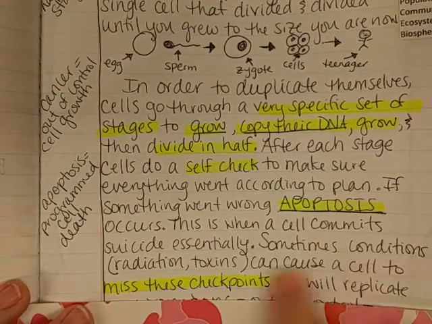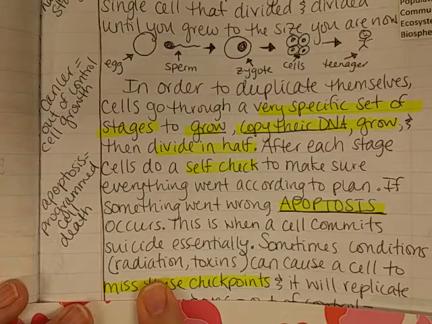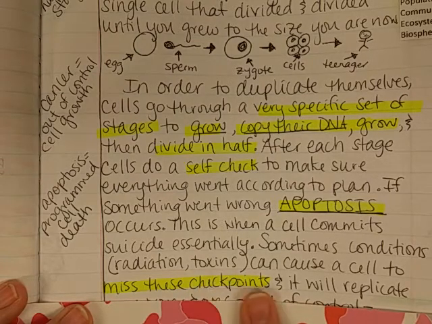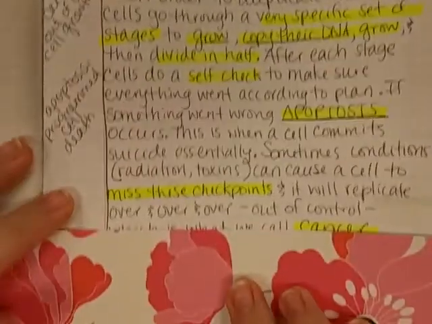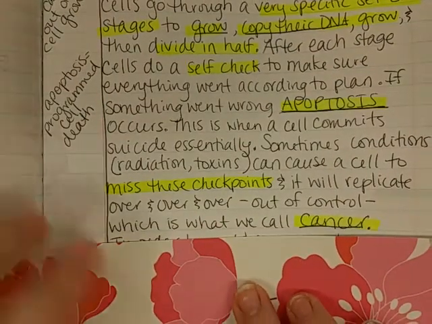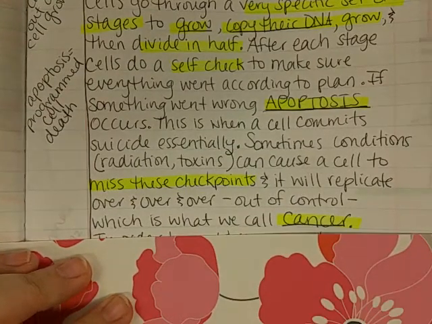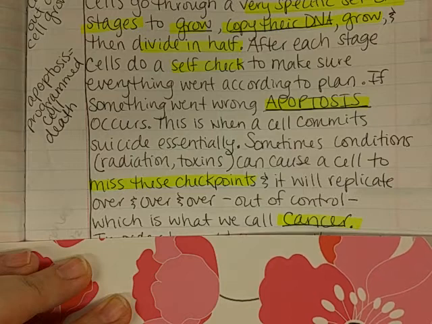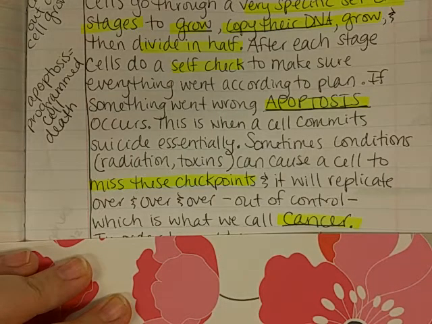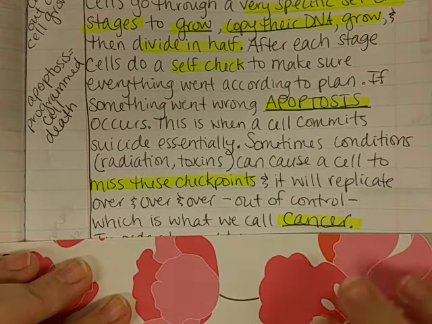All right. So sometimes some conditions like exposure to radiation, or exposure to toxins like poisons can cause a cell to miss these checkpoints, and it will replicate over and over and over out of control, which is what we call cancer. So if for some reason your cells plow through those checkpoints, your cell never stops to see if everything is okay. It just keeps dividing and dividing and dividing. And out of control, that's what starts growing tumors. And sometimes those tumors are benign, which means they don't really cause you any problems. And sometimes they're malignant, which means it can travel to other parts of your body. And that's the most dangerous type of cancer.